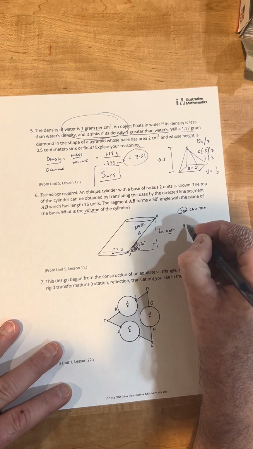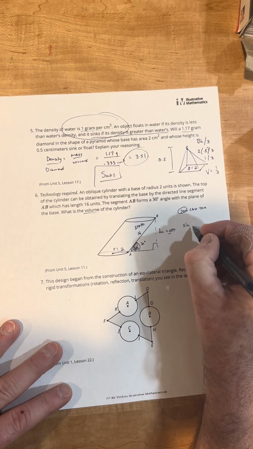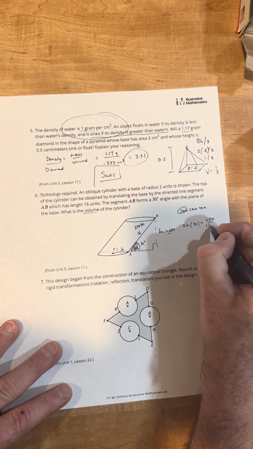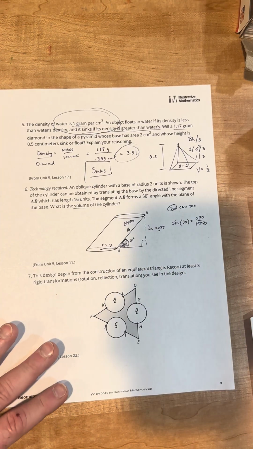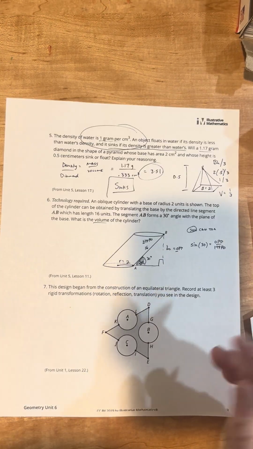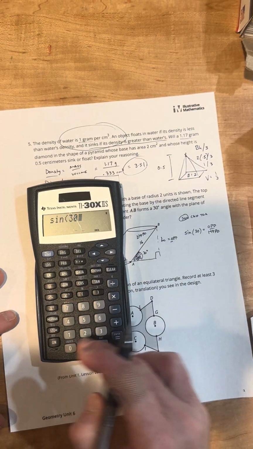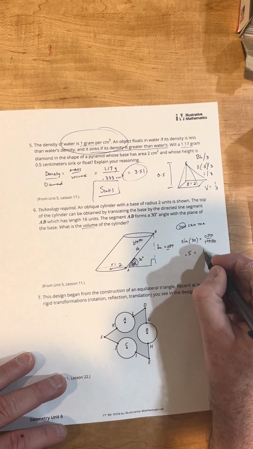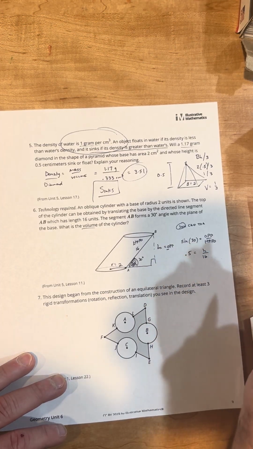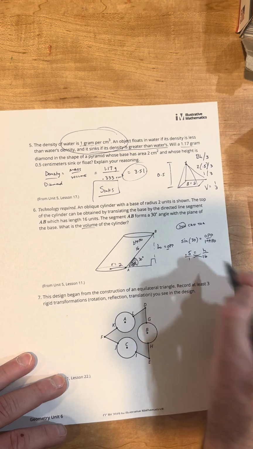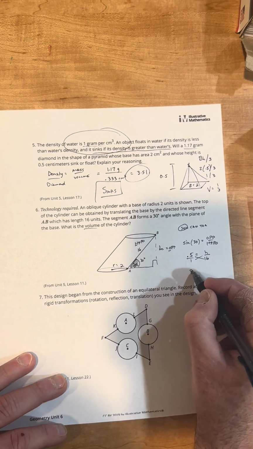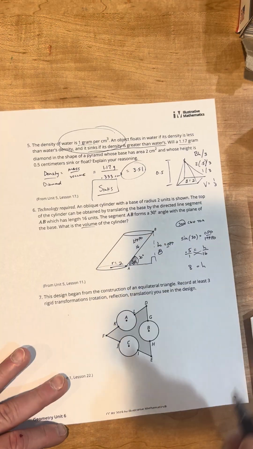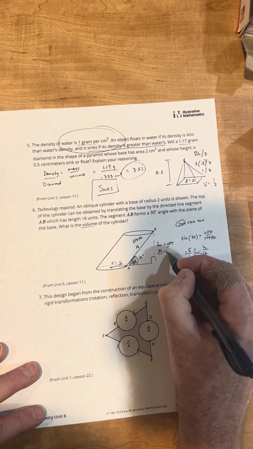So you're going to choose sin, and then you go sin 30 equals opposite over hypotenuse, all review stuff that you've already learned. Sin 30 equals 0.5, so 0.5 equals height over 16. Cross multiply, 16 times a half is 8, h times 1 is just h. So our height is 8. Okay, so that's our height.